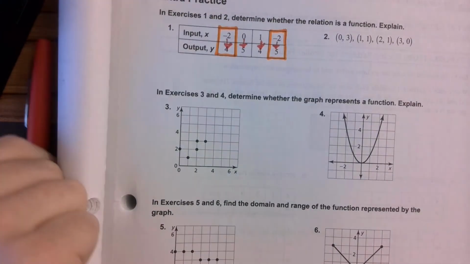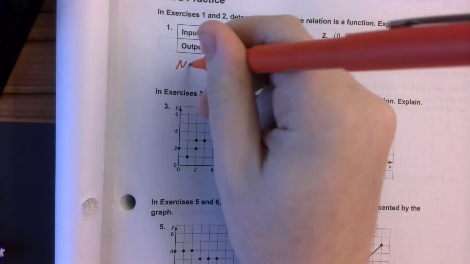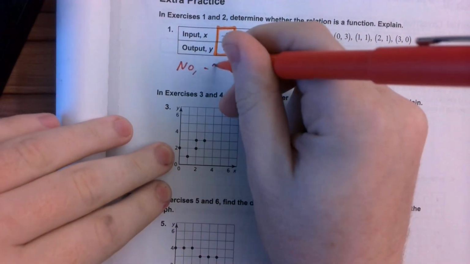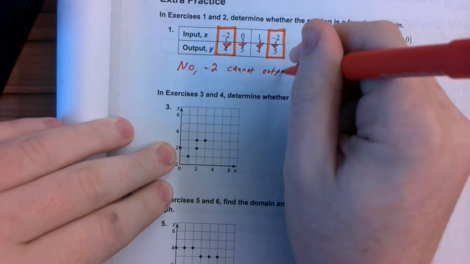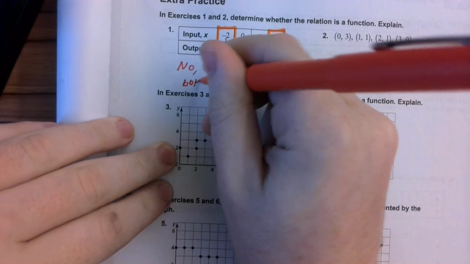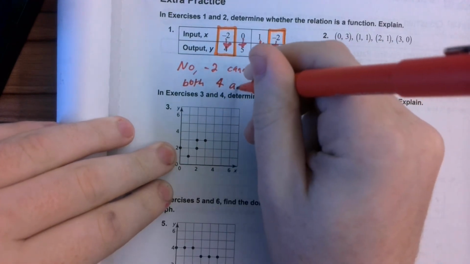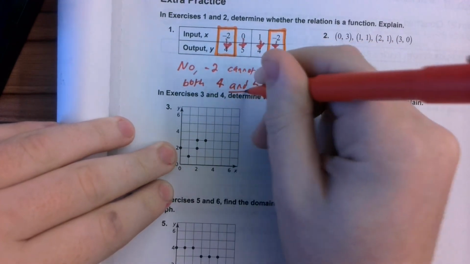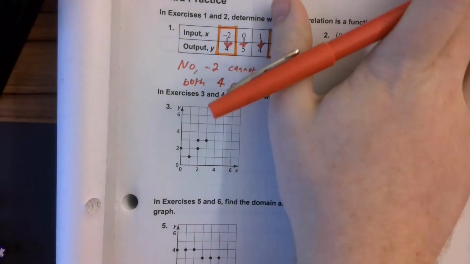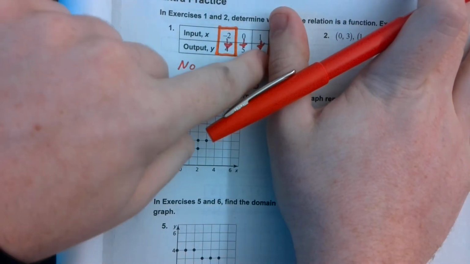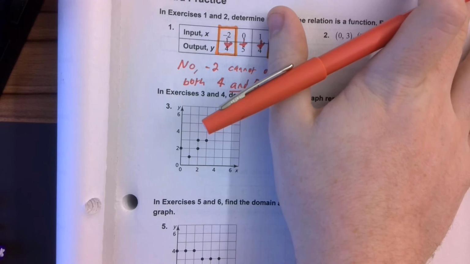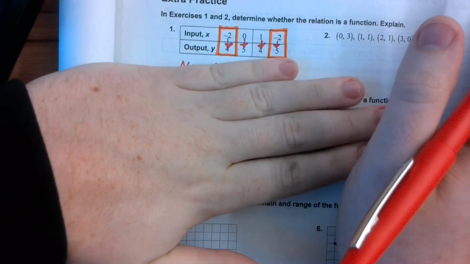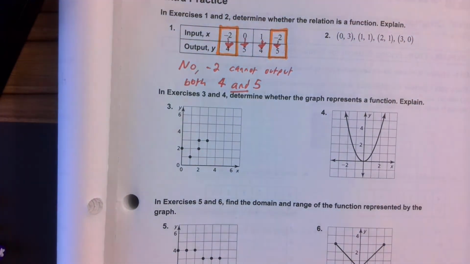This is not a function because -2 cannot output both 4 and 5. It's totally okay that -2 gives us 4 and 1 gives us 4. That just means that these are 2 different ingredients that give us the same product. What cannot happen is, if we plug in the same ingredient, we get different outputs. Then our machine is broken.